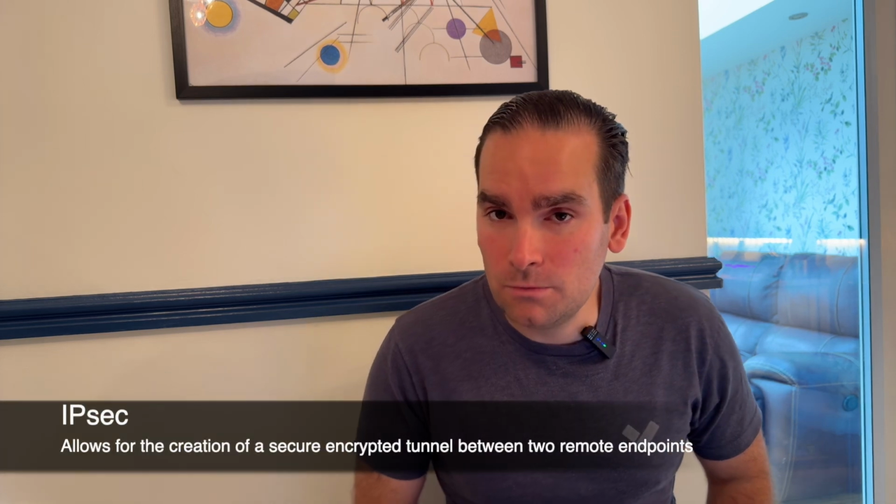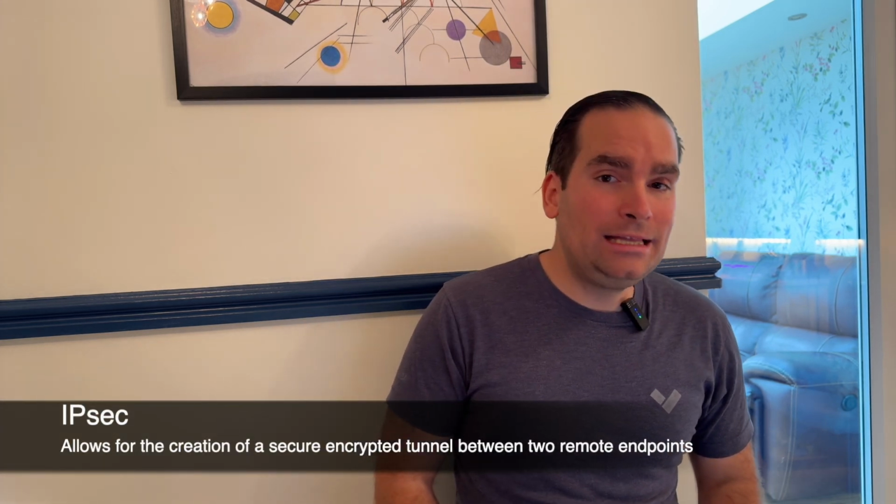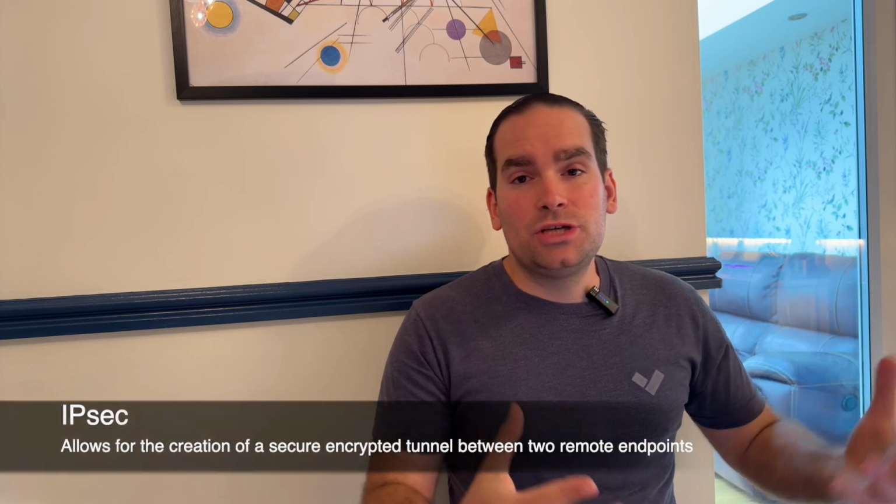So first of all, what is IPsec? Well, it is a technology that allows you to create a secure encrypted tunnel between two endpoints. And here we are using the internet as a method to communicate between two different sites. And as you can imagine, well, the internet in itself is not secure. Any packet that is not encrypted is visible to pretty much anyone that is looking around.